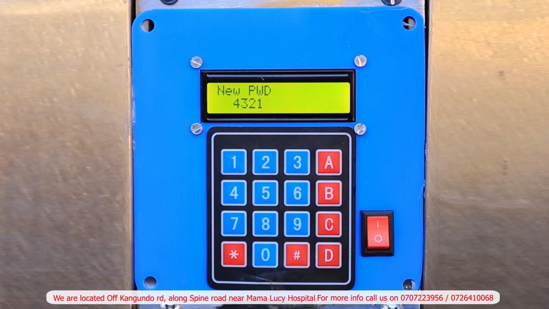The next function is setting the cleaning password. You will press letter D key, scroll down to option number 5 and key in your new password. The default password is usually 0000, four zeros, but in this case you will just key in your new password and then press A to confirm that change of setting. To go back to the other operations, you'll press the C key, which is the cancel, exit or back button, and then use D to scroll down to the other operation.